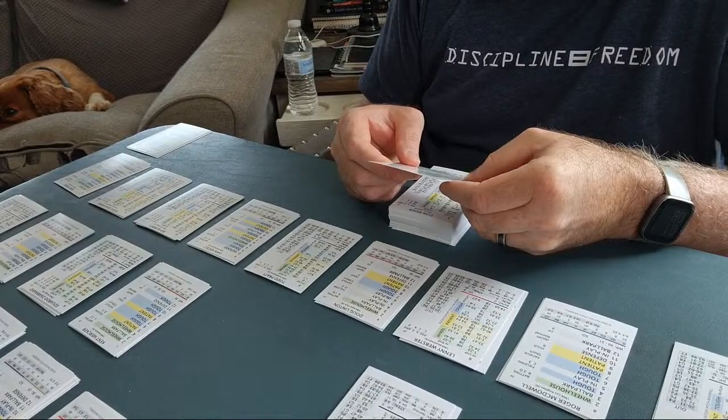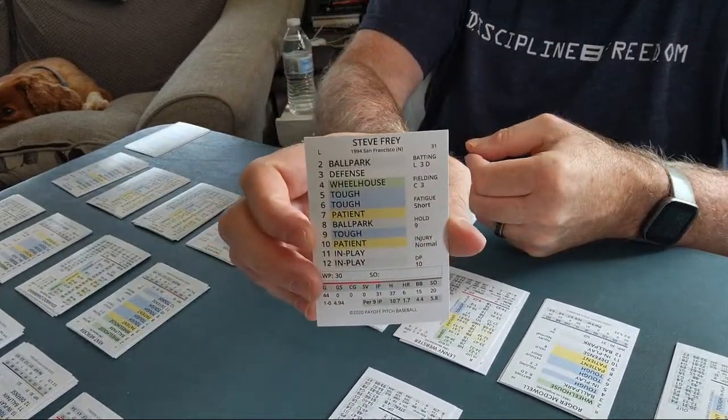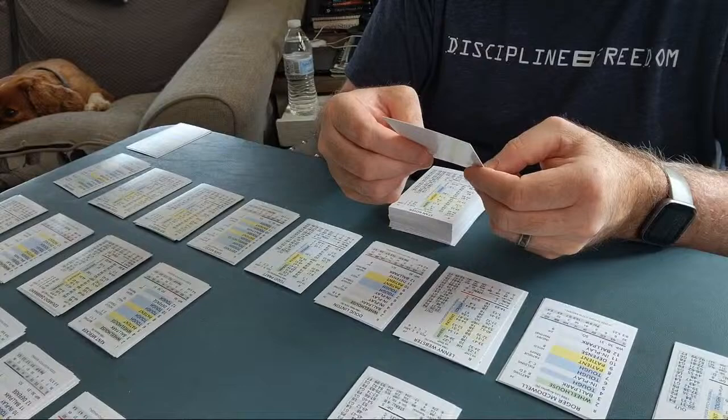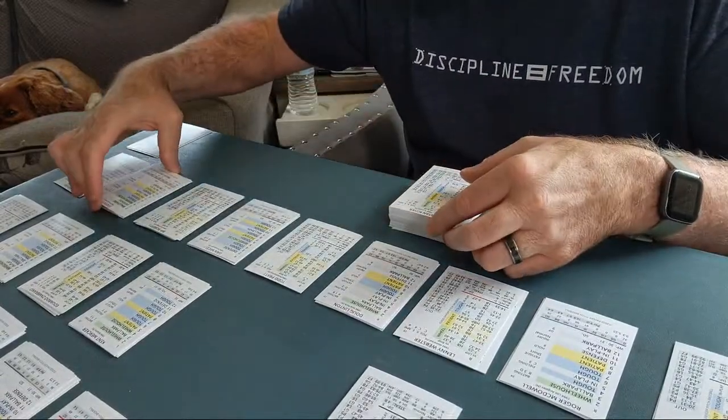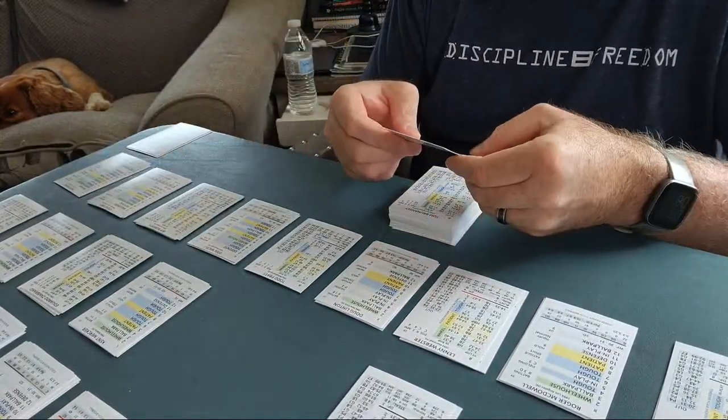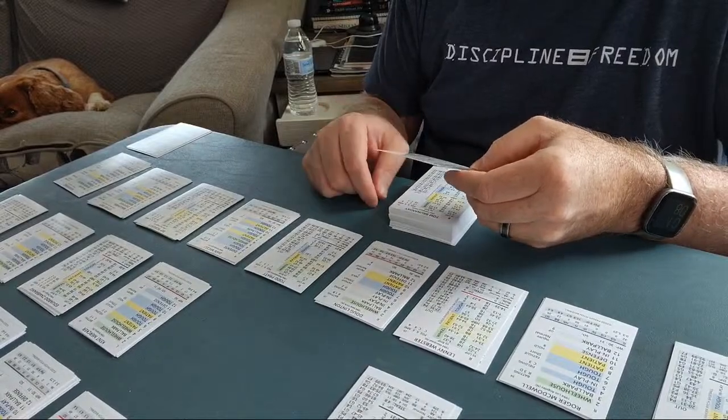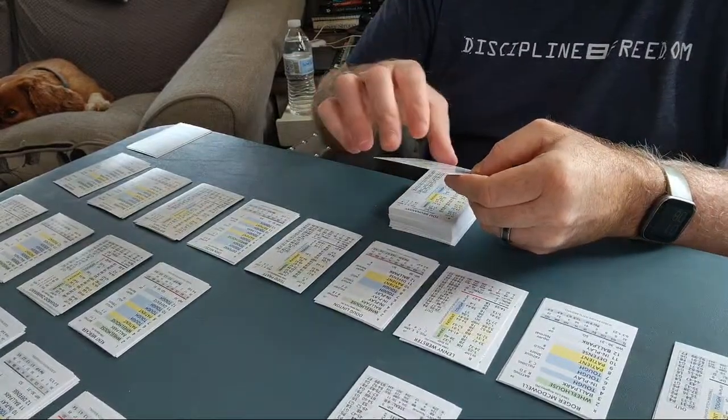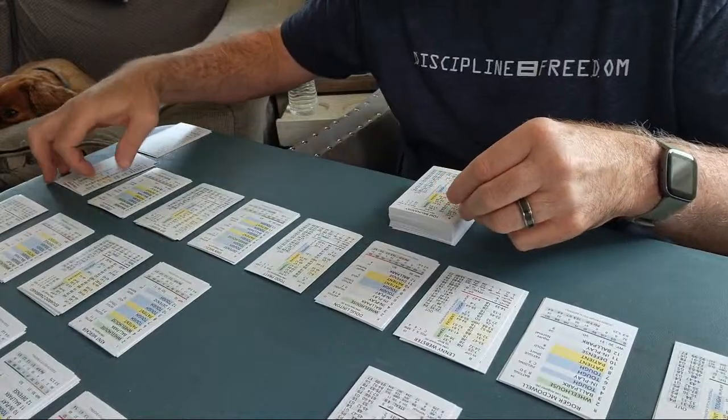Steve Fry. Steve Fry or Frey? I would say Fry off the top of my head, but it might be Frey. 44 games in relief for San Fran. And Stan Royer for the St. Louis Cardinals. Backup first and third baseman with 57 at-bats that year for the Cardinals.